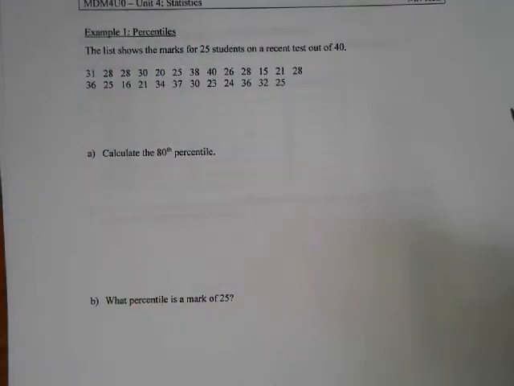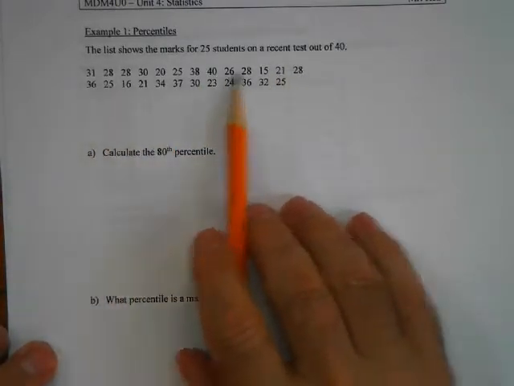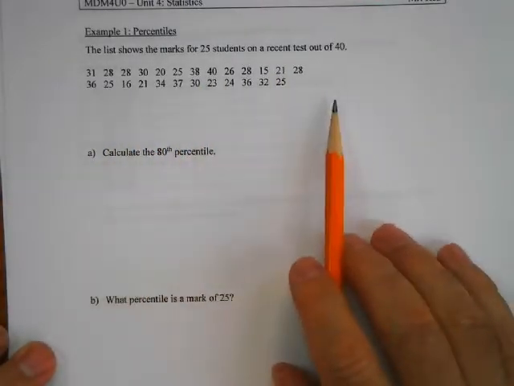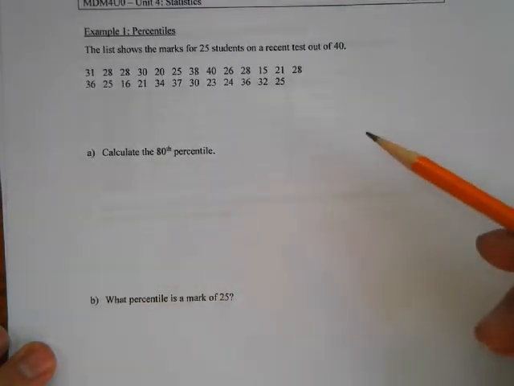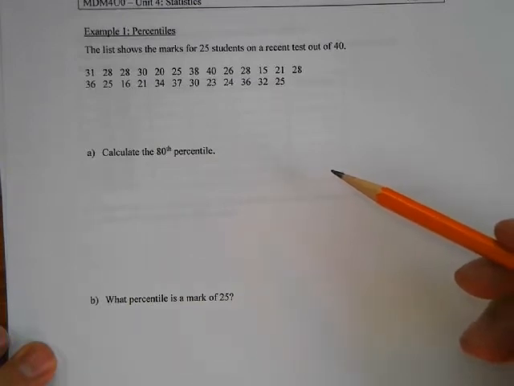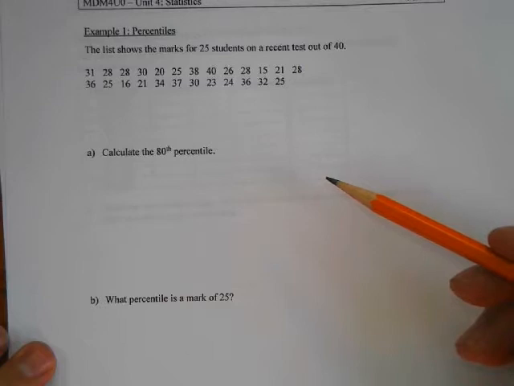Okay, so the first example here, I'll zoom back in a little bit. The list shows the marks for 25 students on a recent test out of 40. So we've got our marks out of 40 for all the students in the class, and we've got some questions about percentiles here. Percentiles, I've already told you a couple times, has to do with the median. And the median is the middle mark, right?